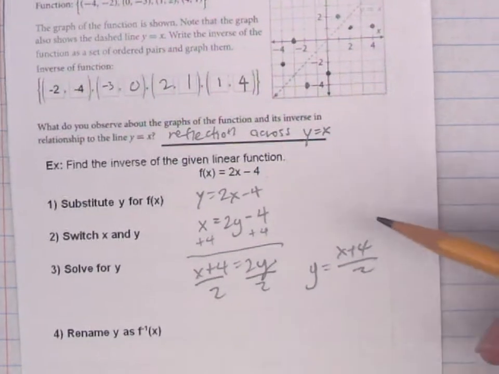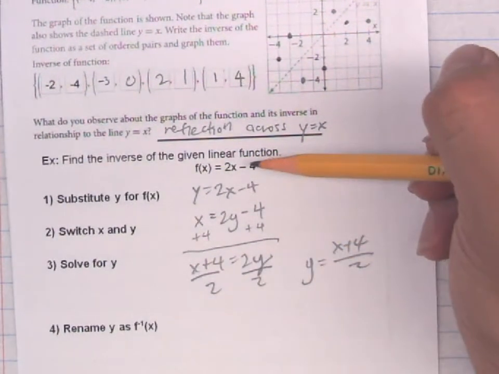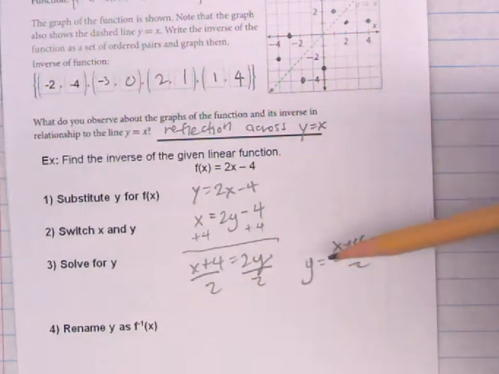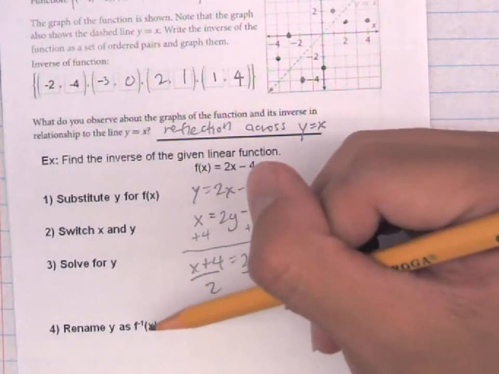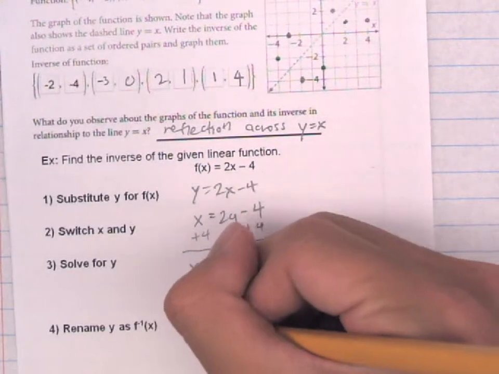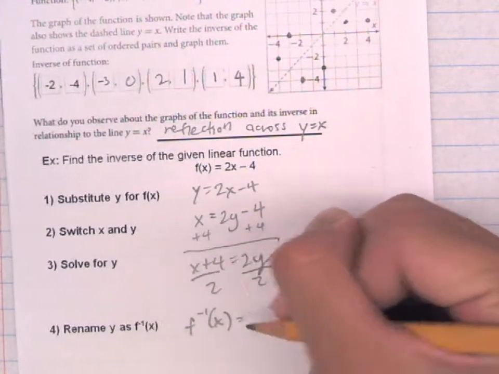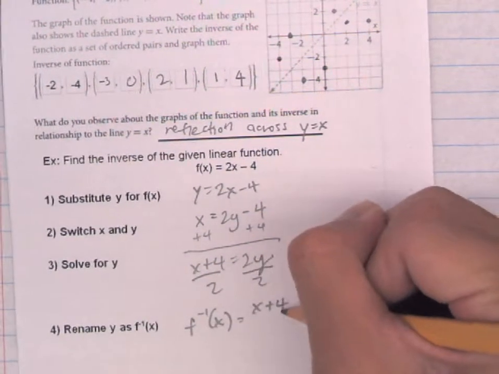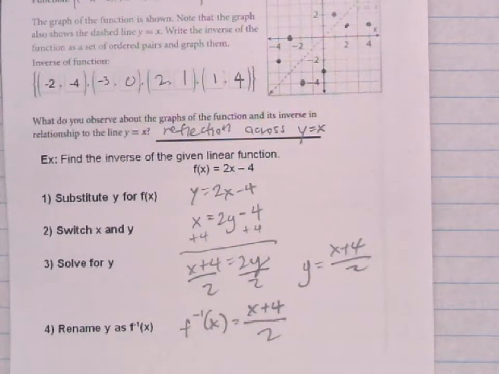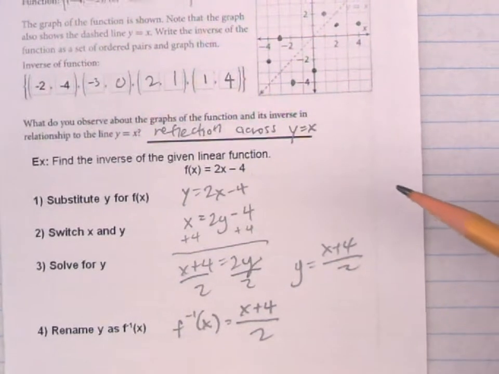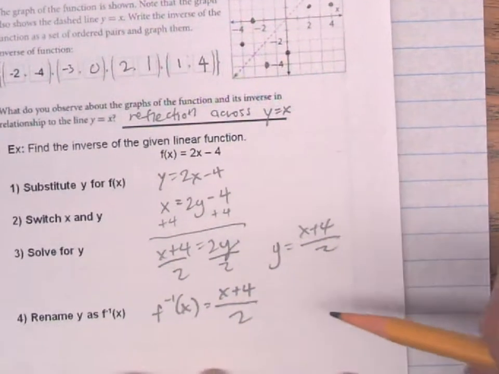Simple. Okay, so we have two different functions. Now I want to rename y as an inverse function. So my inverse function goes right here. This means f inverse of x equals x plus 4, and you divide that by 2. Now, some of you might be wondering, in context, what does that mean? So let's try to graph these.